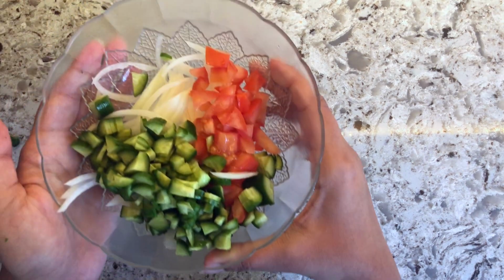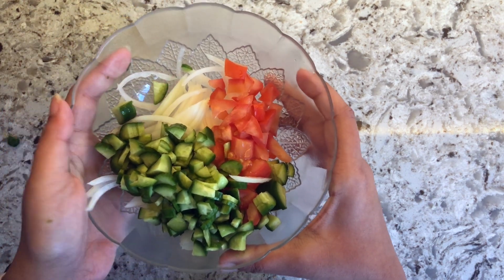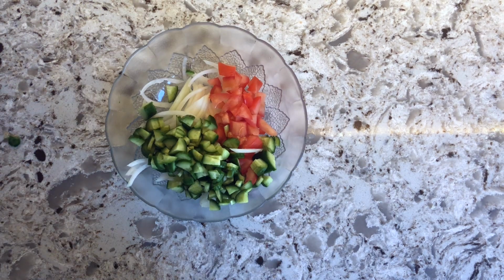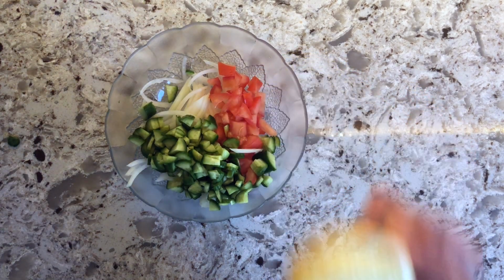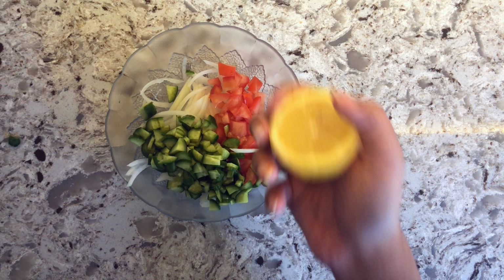You will add all those ingredients that you just cut into a small bowl. Next, you will use some lemon. Squeeze some lemon juice out of the lemon into your small bowl.